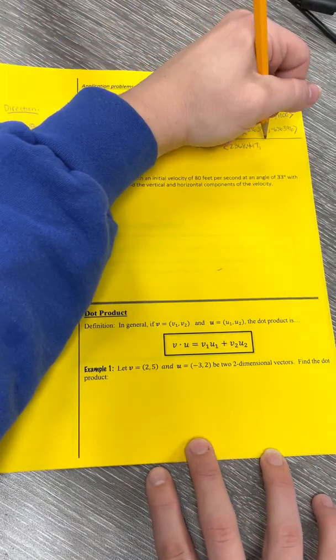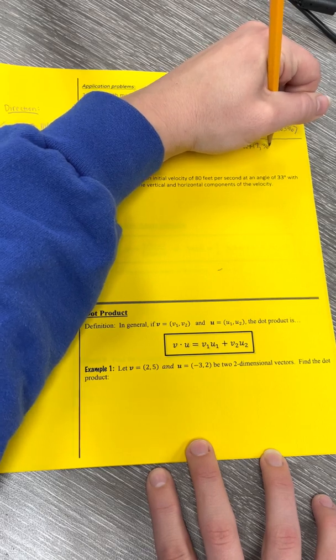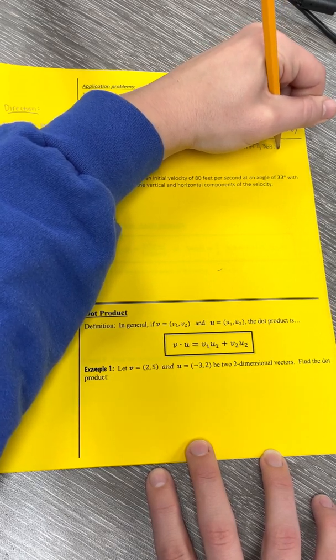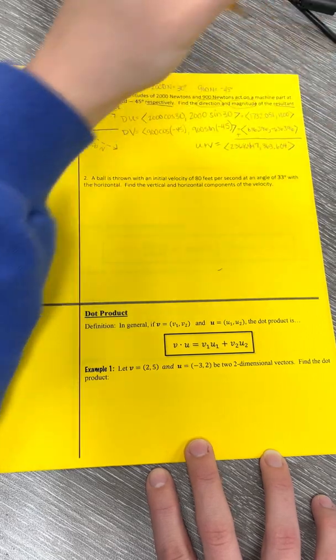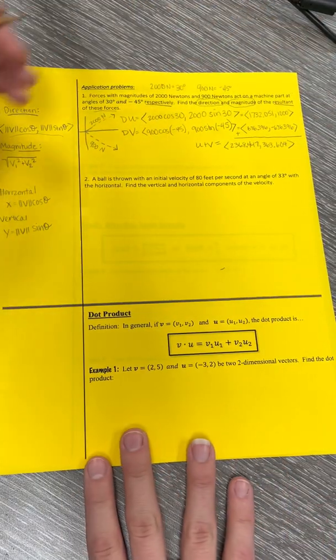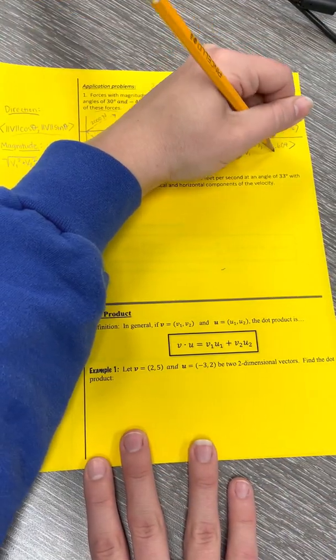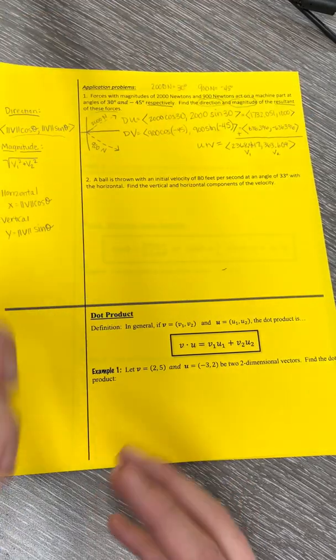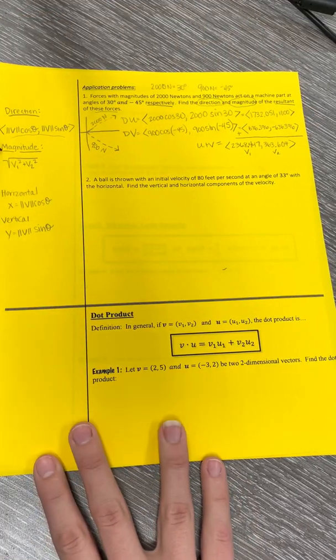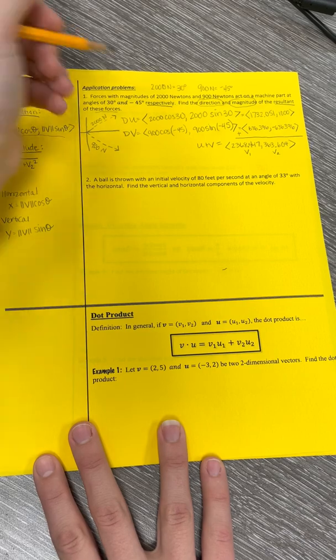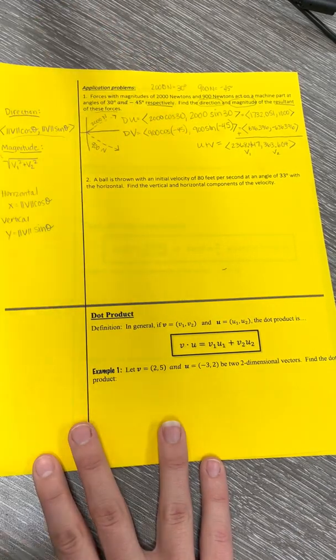So please make sure that you're doing that. Now this gives us our V1 and our V2, our combined V1 and V2. I'm just labeling that because we have to find the combined magnitude. This is their combined direction.